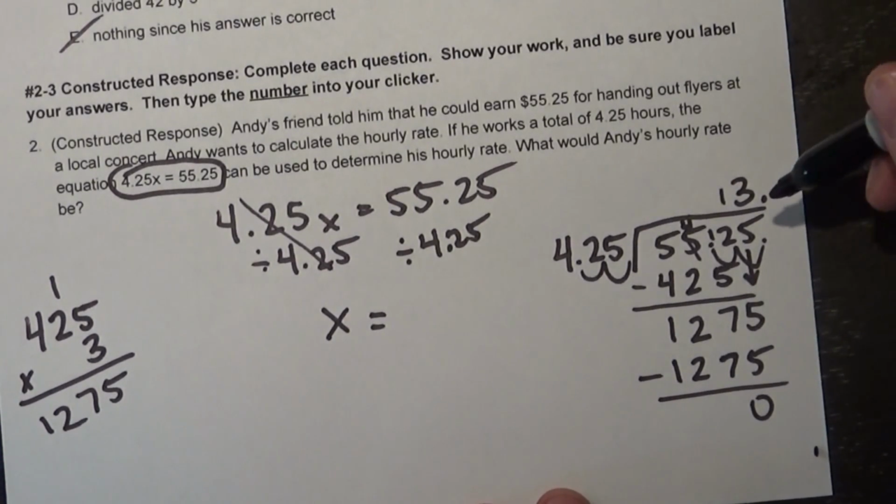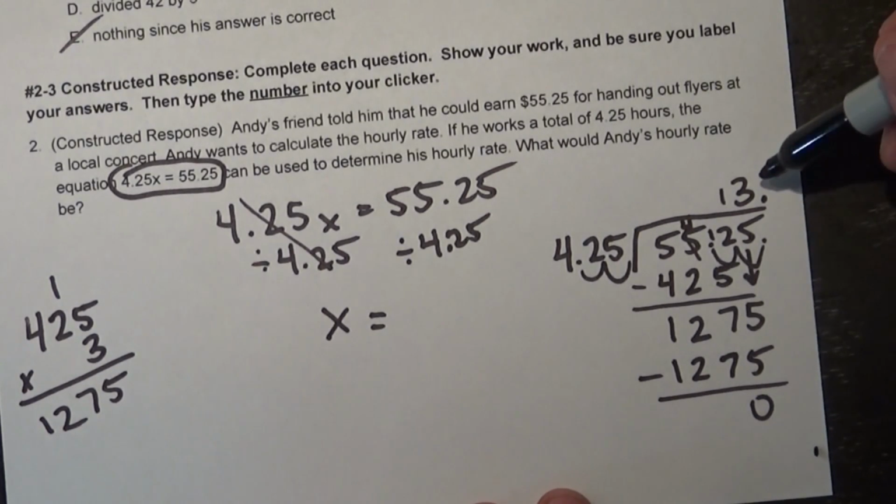Now a big hint for you is that tomorrow on your quiz, or day 4 on your quiz, our answer is going to be a whole number. There's not going to be some big remainder or some big decimal answer. So that will be a big clue for you.